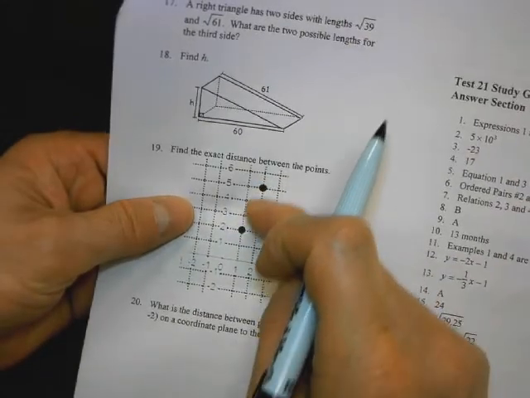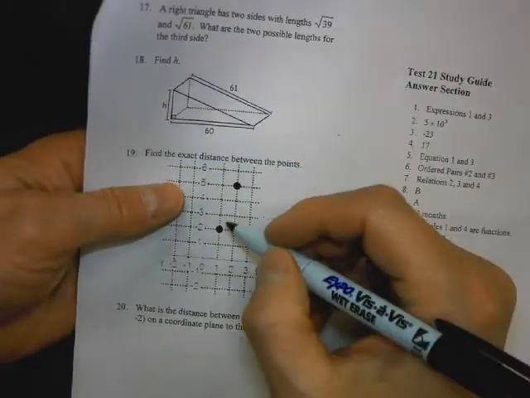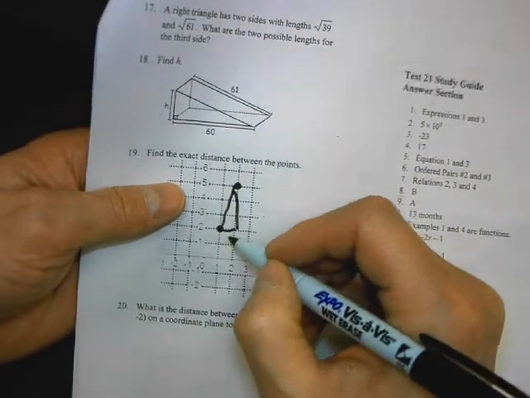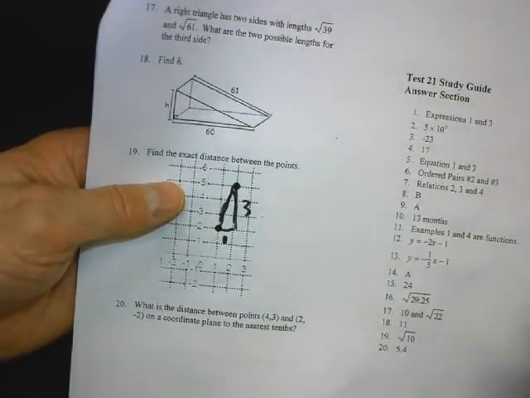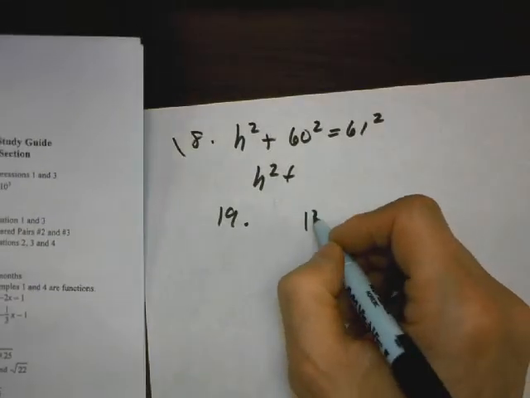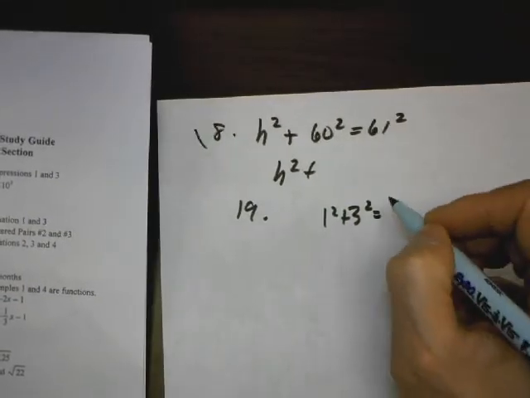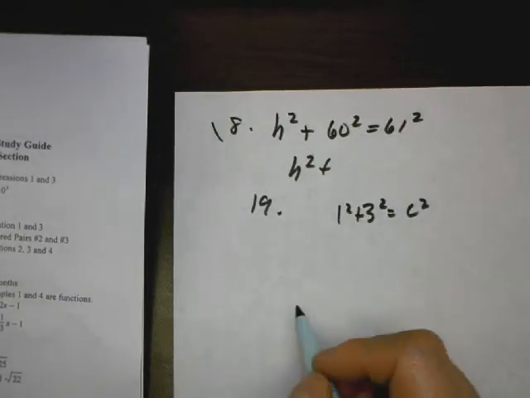And number 19, we're going to use the distance formula for that. Or if you want, you can use the Pythagorean theorem since I gave you the drawing. Okay, this is 1 unit. This is 3 units. What's the hypotenuse? So we got 1 squared plus 3 squared equals my answer squared. You guys are going to solve that now.